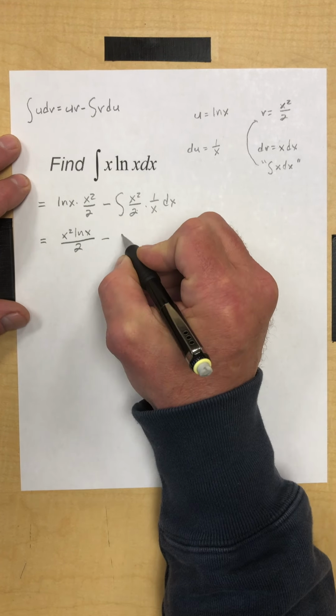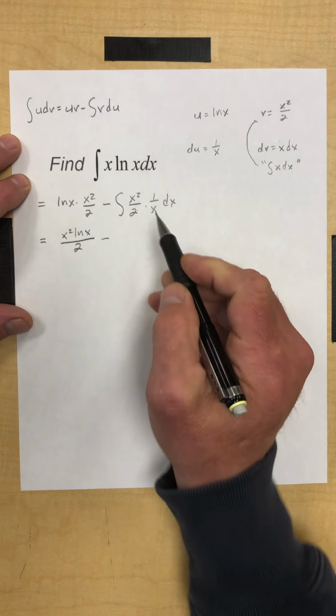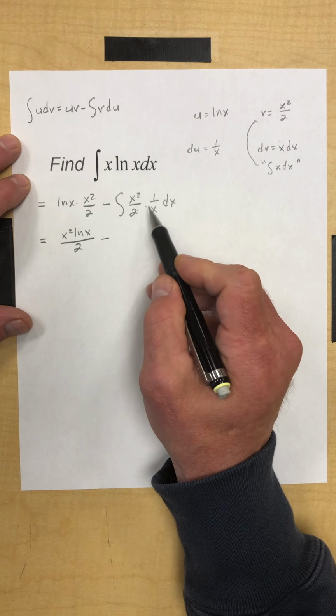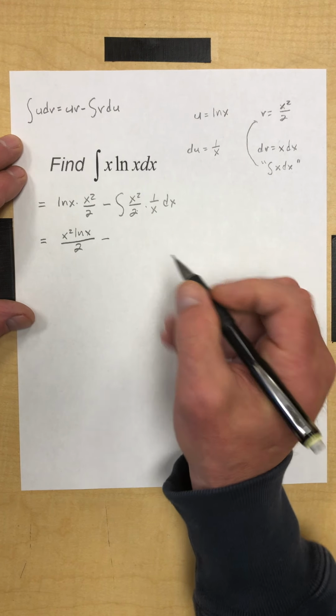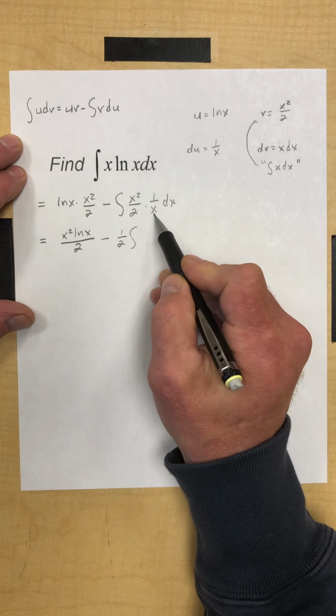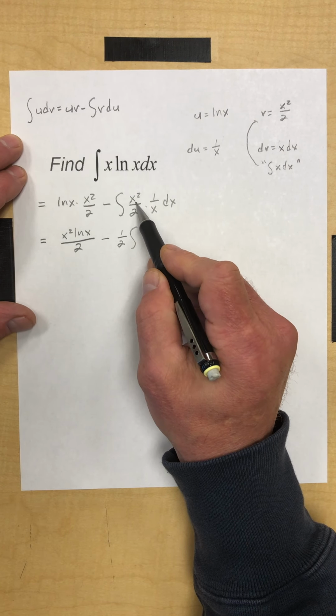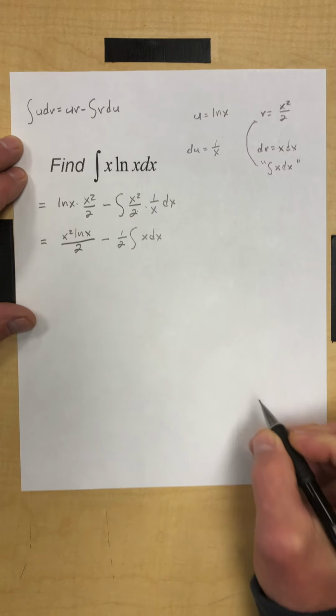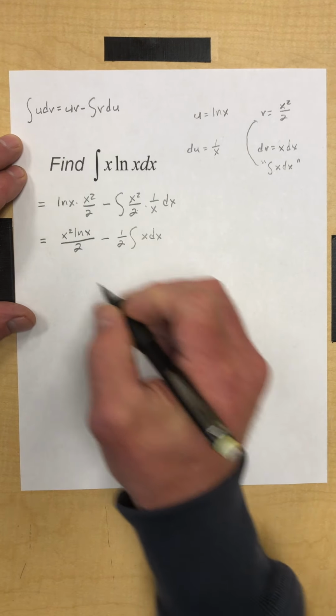And then this guy right here is kind of cool because you can simplify it. Notice that you have a constant multiplier of 1/2, so I can stick that guy out front. And then I can cancel an X down below with an X up above, so I just end up with X dx. And obviously we can integrate this guy.